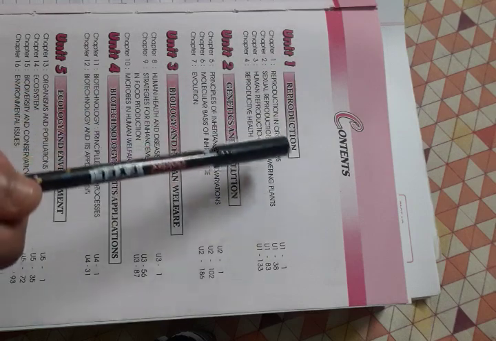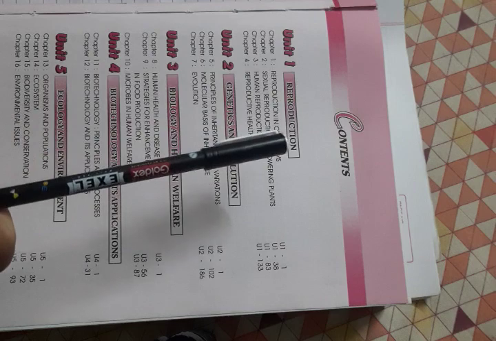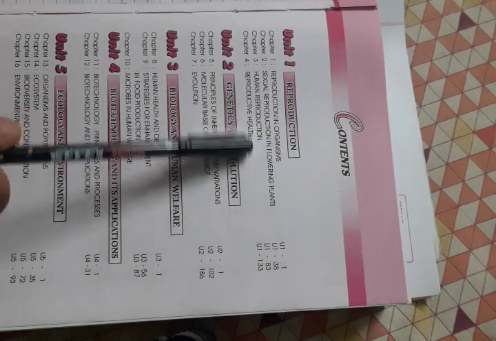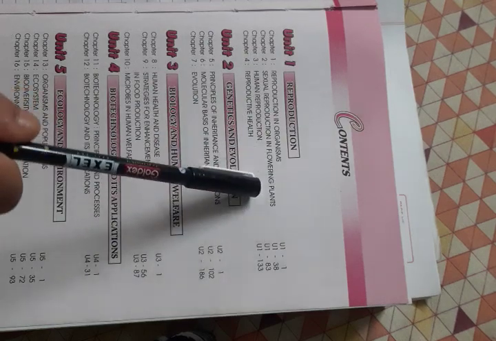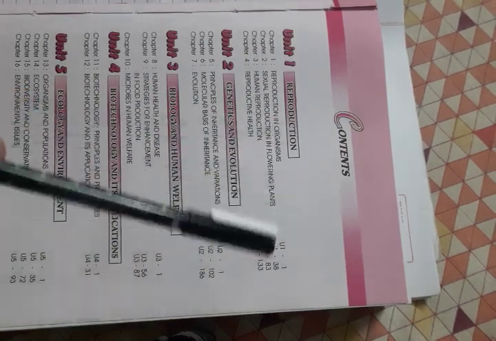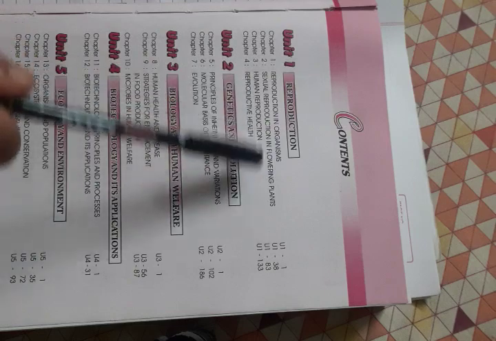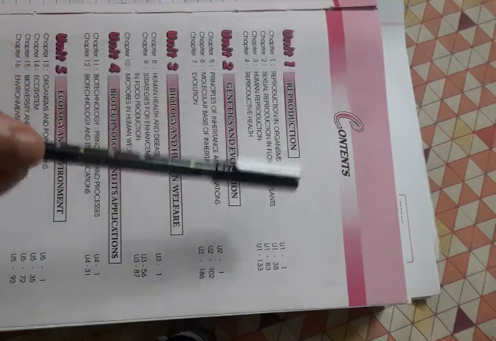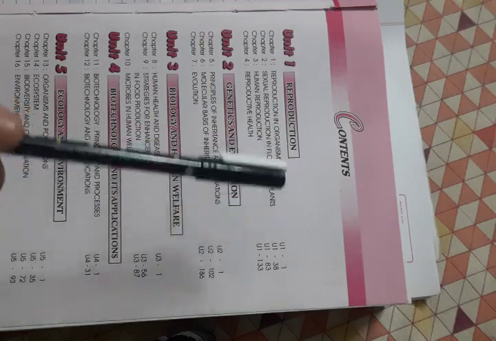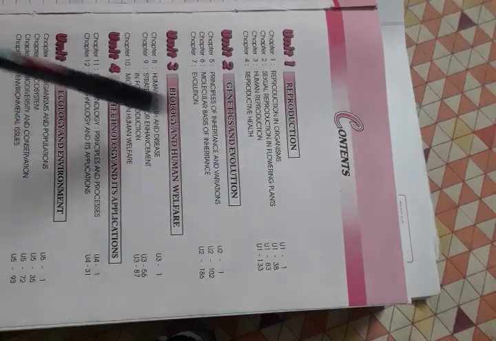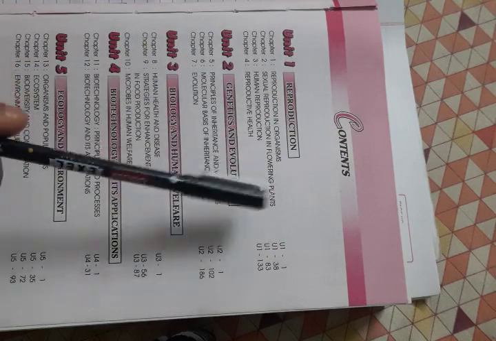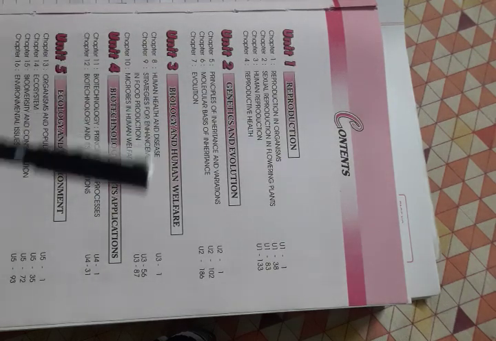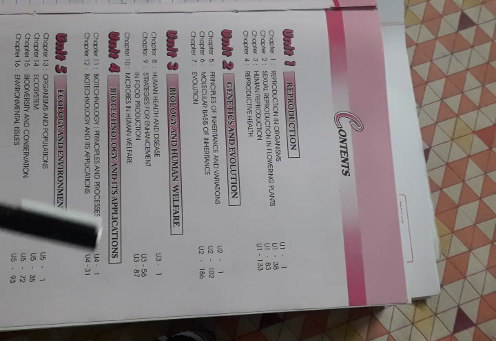So the next chapter is reproduction in organisms, on all the organisms, then the reproduction in flowering plants. So we can't do the reproduction in all the plants. So first of all, what it comes to is the flowering plants. It is the most common one, and we are most interested in it because we love flowers, right? Then the most important, that is human reproduction, because we are humans. The reproductive health, and after this, see, after reproduction, one would think of inheritance, right?